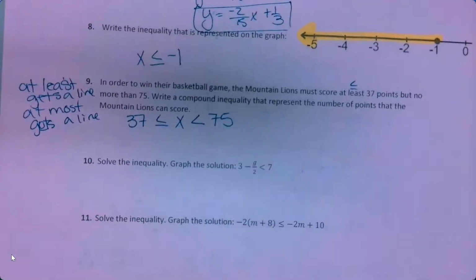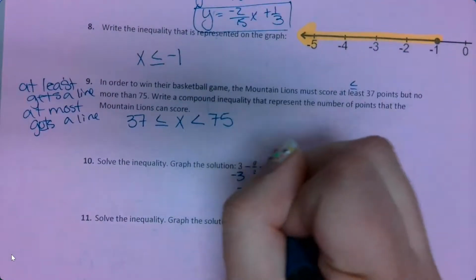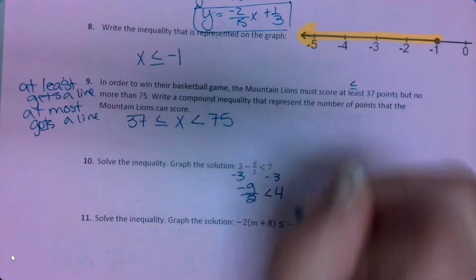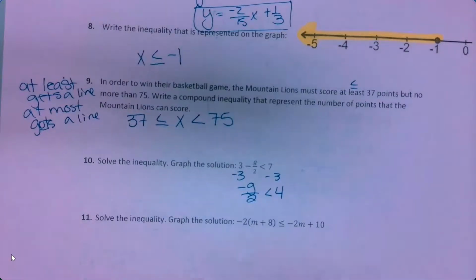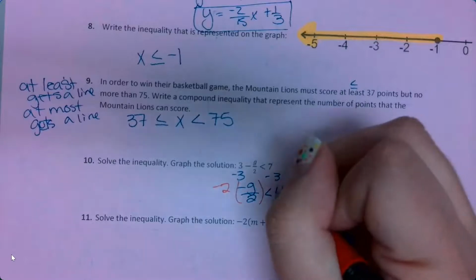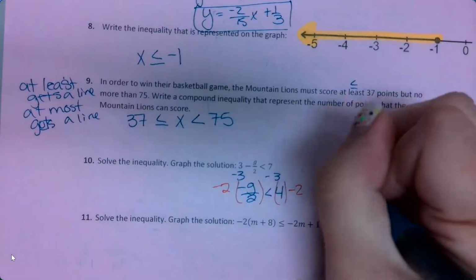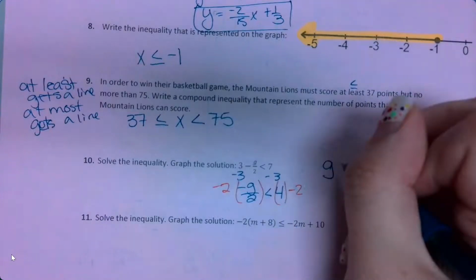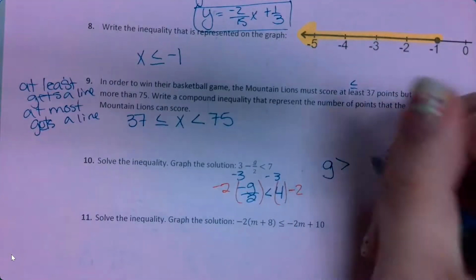Number 10 wants me to solve this inequality, so I'm going to start off by subtracting 3 on both sides. I get negative g over 2, which is less than 4. I want to get rid of my fraction. Remember, fractions are really division. So I'm going to multiply both sides. I'm actually going to multiply both sides by -2, because I also want to get rid of that negative at the same time. So I'm going to multiply. That is going to give me g alone. My inequality flips. And then 4 times negative 2 is negative 8.